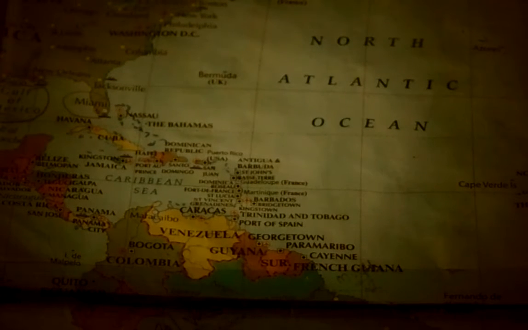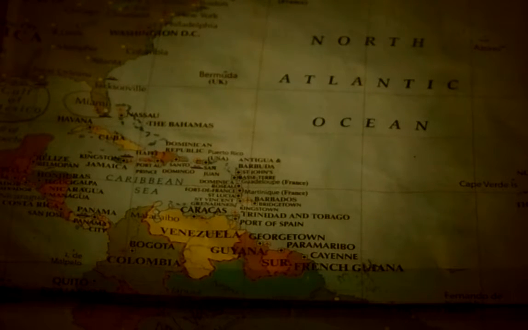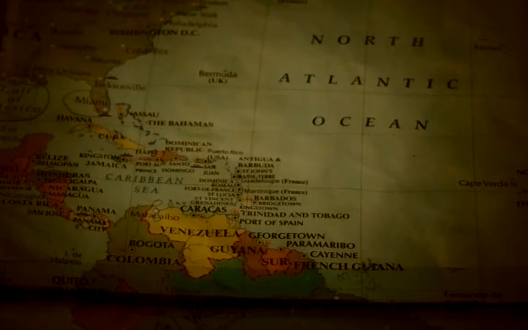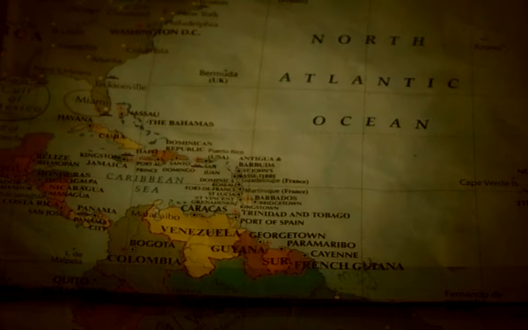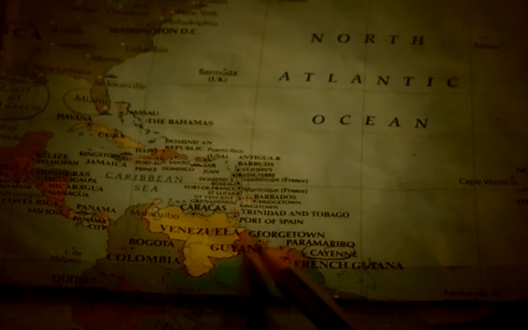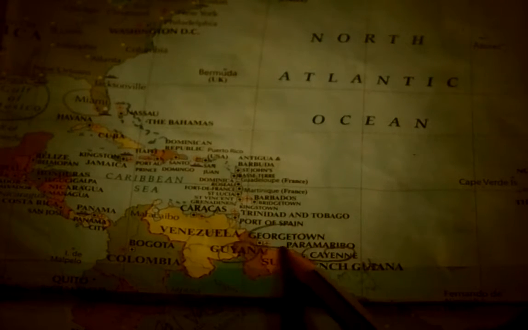What is the capital of Guyana? Guyana's capital is Georgetown. To the north of Brazil is also Suriname, and the capital of Suriname is Paramaribo. Then also to the north of Brazil is French Guiana, and the capital of French Guiana is Cayenne. So you can see there is French Guiana and its capital is Cayenne.